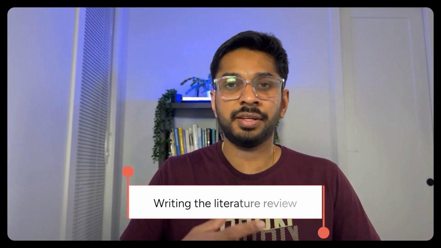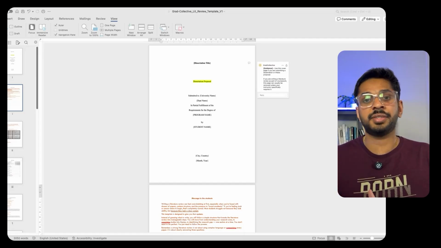All right. Now we move to the part most students struggle with, which is actually writing the literature review. But here is the key thing to understand. At this point, you should not be guessing what to write anymore, because you have found the right papers, and you have organized them in your metrics. Then the writing becomes a lot simpler. This is exactly why I've created this structured literature review template.